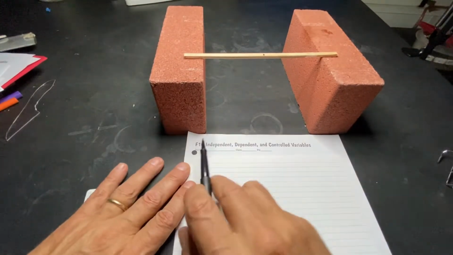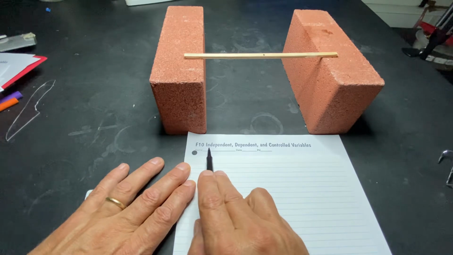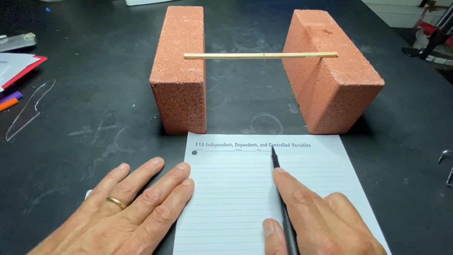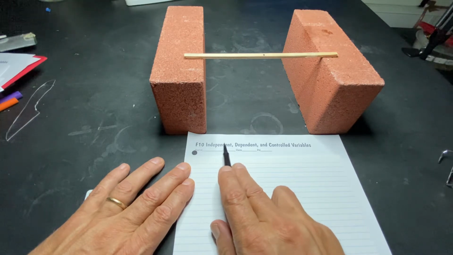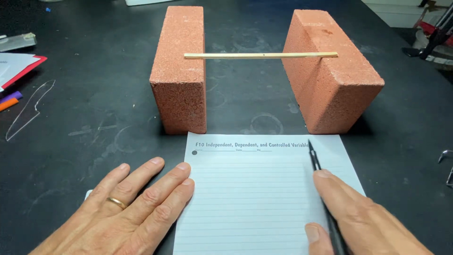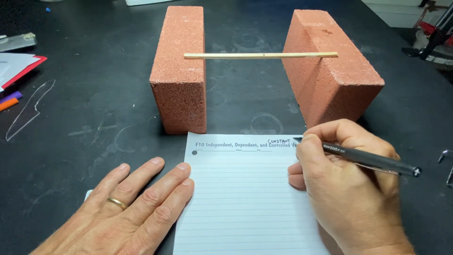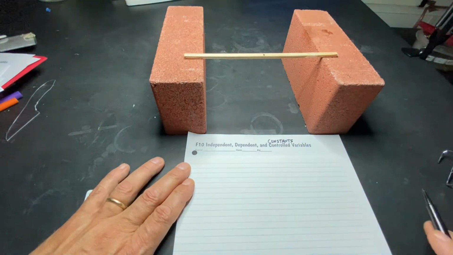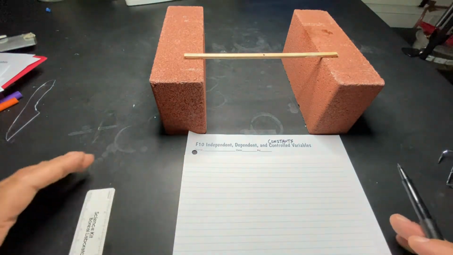Hi, everybody. I wanted to focus a little bit on this F10, which is in this case, designing an experiment where we're going to identify the variables in the experiment or the investigation: independent, dependent, and controlled variables. And when we were together before, we called those constants, but I wanted to let people know that oftentimes they're called controlled variables as well.